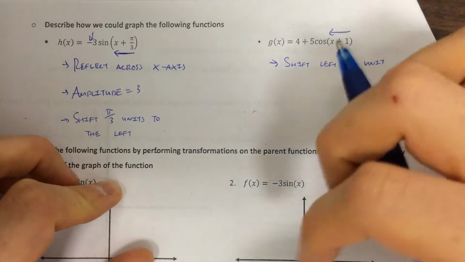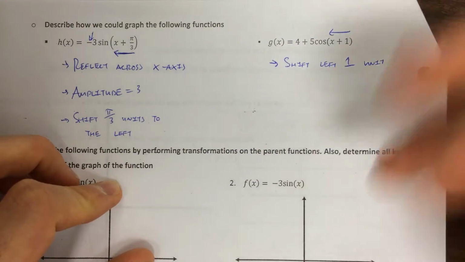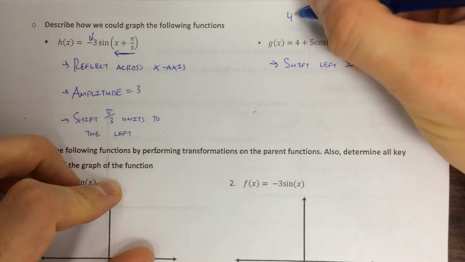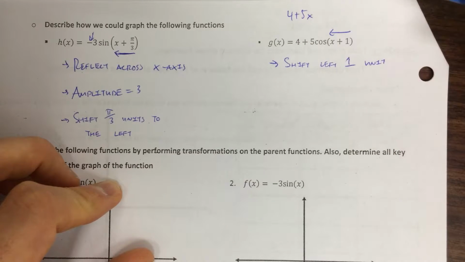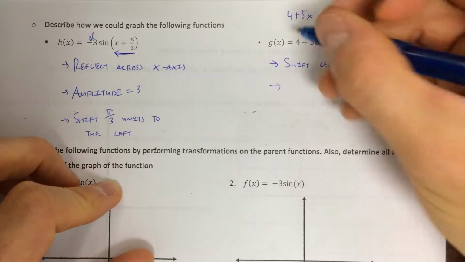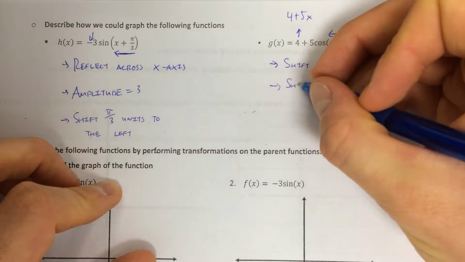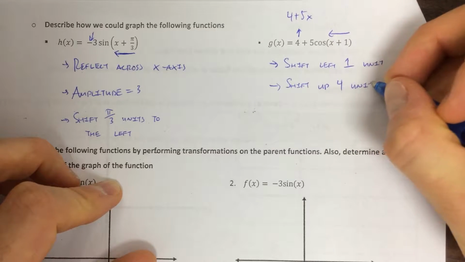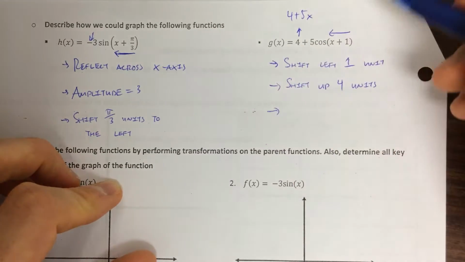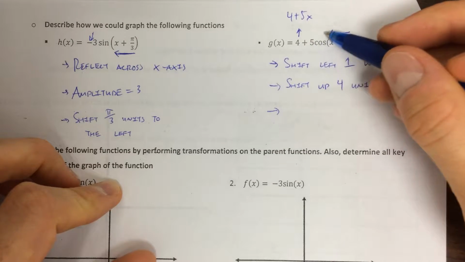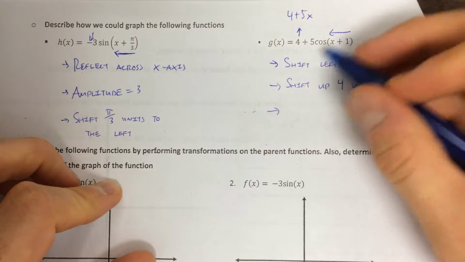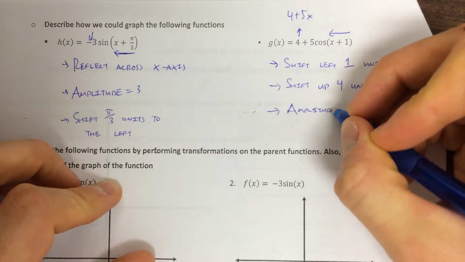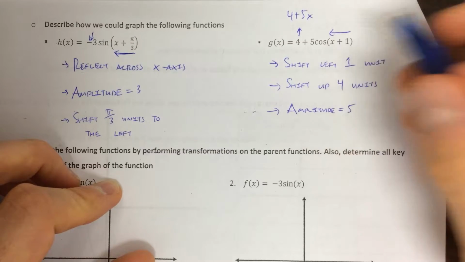Last class we said if we add or subtract outside of our function, that means we move up or down. But we can't add the 4 and the 5. Similarly, we can't do 4 plus 5x. Those can't combine. Same thing here. So what we would do is shift up 4 units. And then this 5, since we're multiplying our parent function by 5, that means our amplitude would increase to 5.